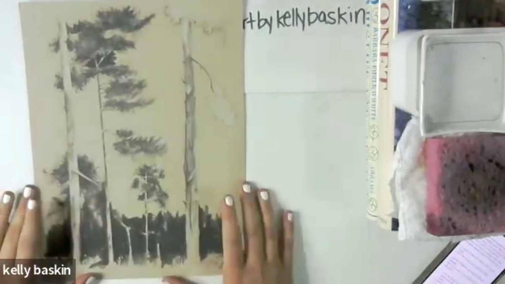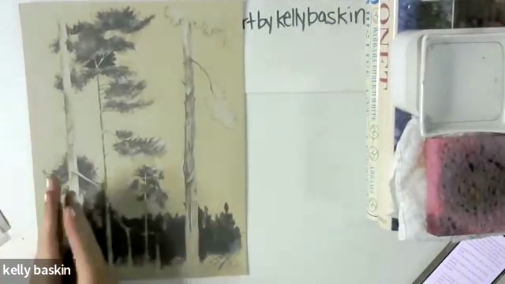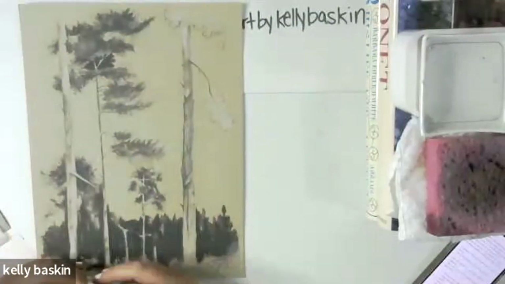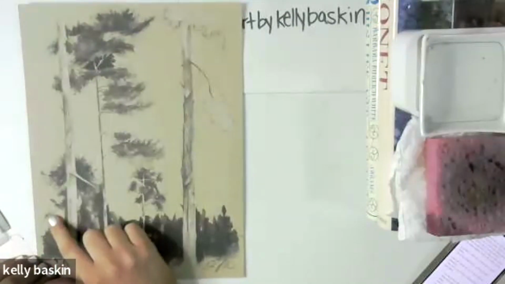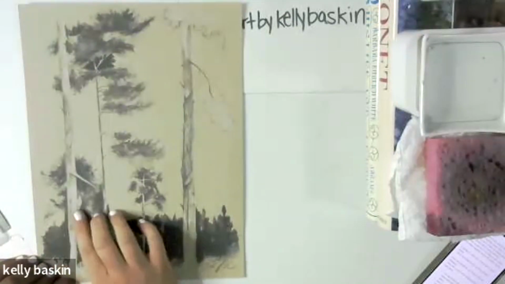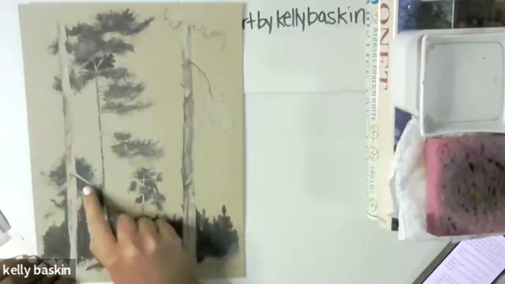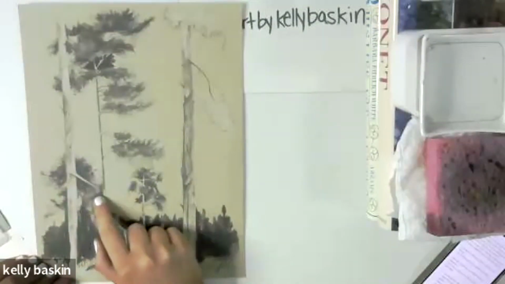And the negative space that we have is the areas surrounding the trees. So everything that was blocked in initially. So we have the sky that would be negative, and all the different shapes. So here, just under this branch, see a triangle shape there.